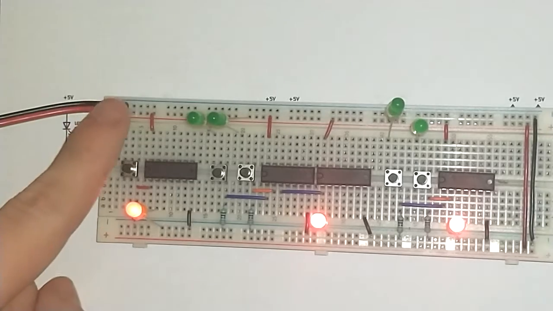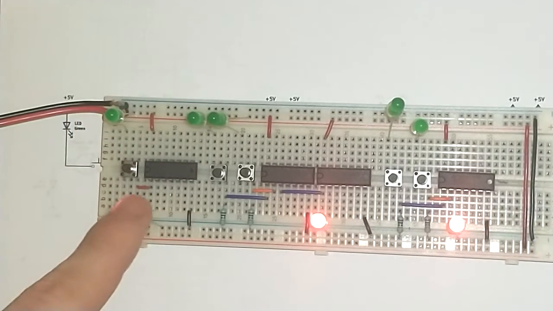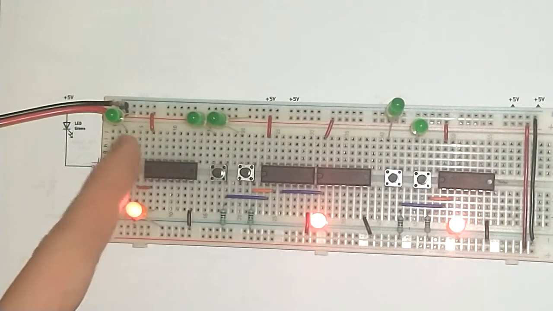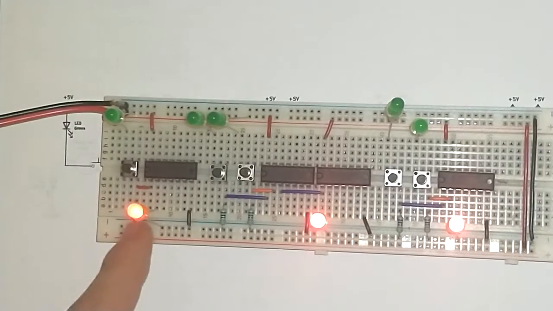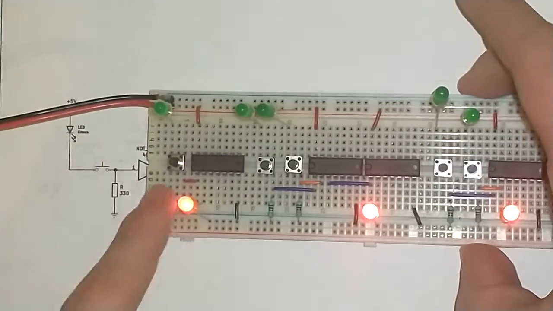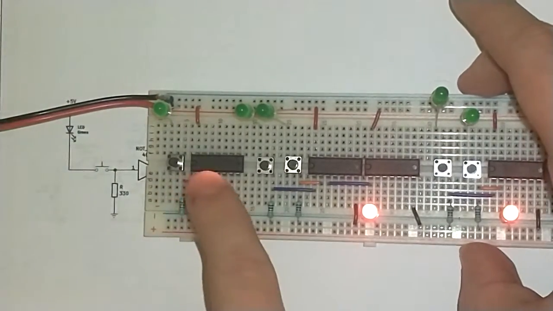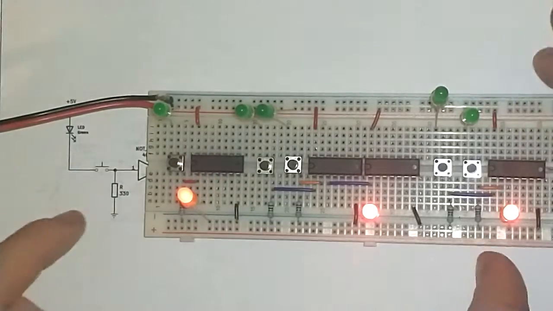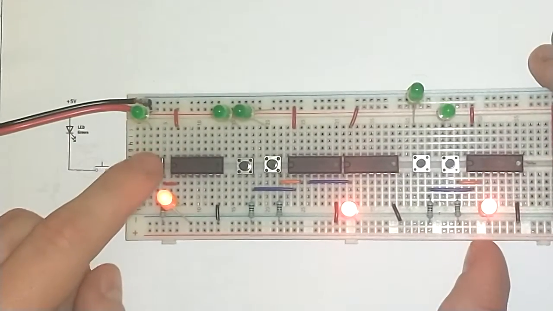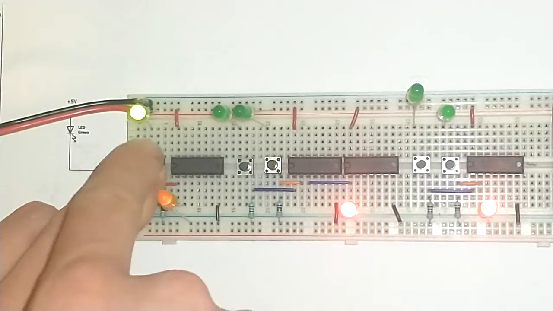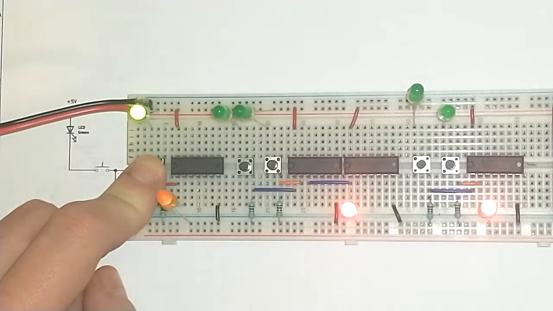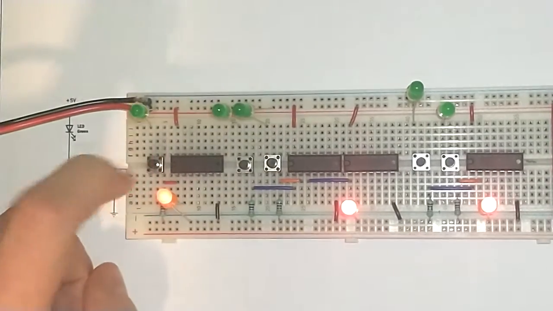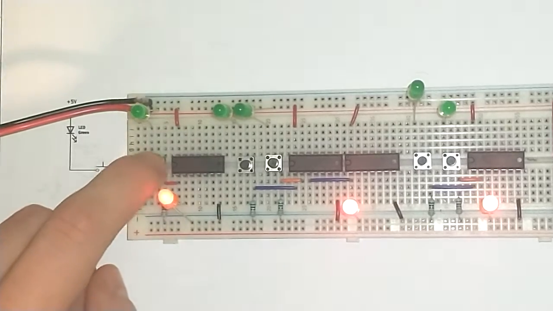Here is the green LED, here is the orange LED, and here is the resistor under the LED. Okay, so when I turn the output high, as you can see, the input turns low. So yeah, that's basically what it does.